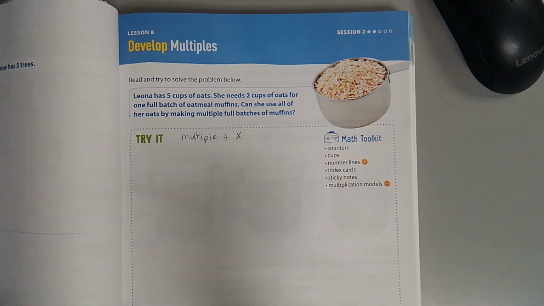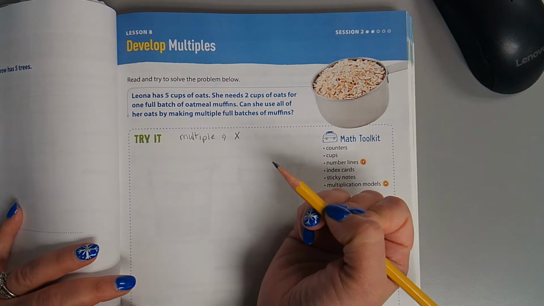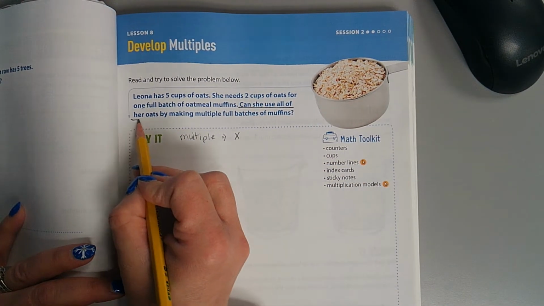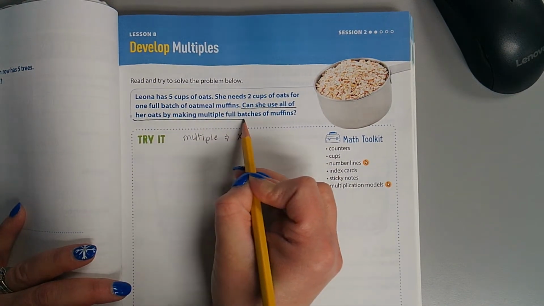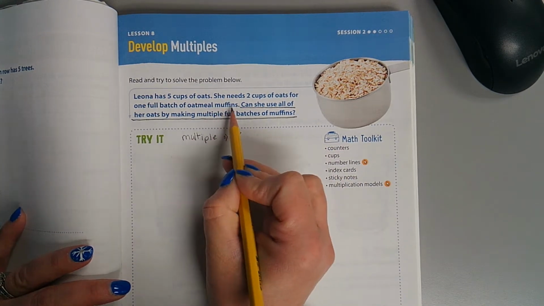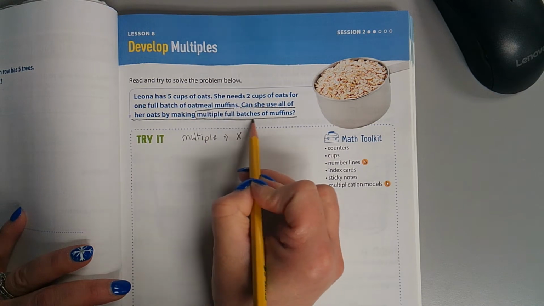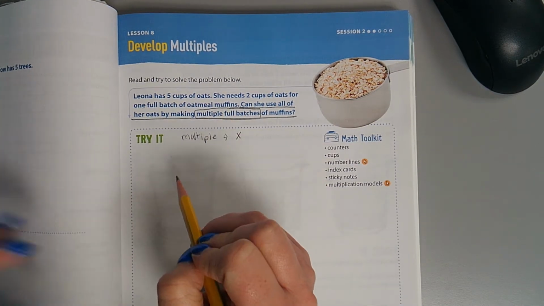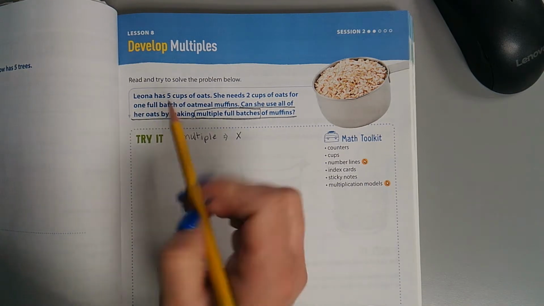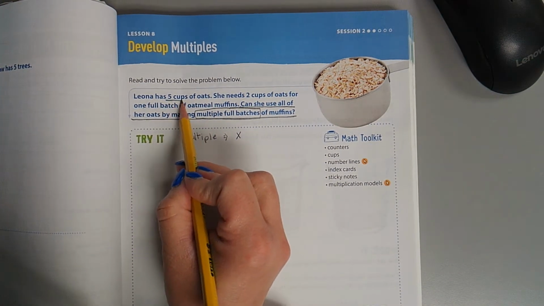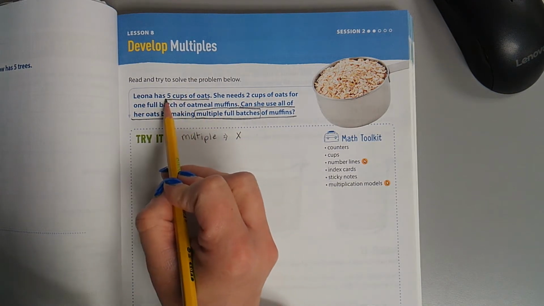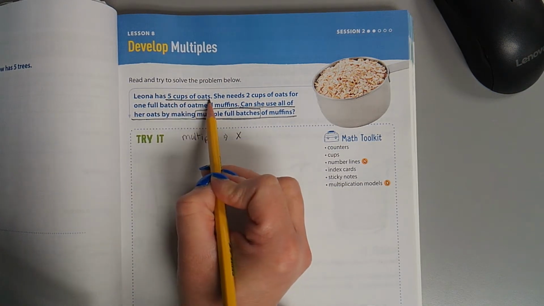So first we have to find what the question is. Okay. So our question is, can she use all of her oats by making multiple full batches of muffins? So multiple full batches. Okay. Now we have to start from the beginning. Leona has 5 cups of oats. That's important because it's asking us if she can use all of her oats, and this is how much she has. So she has 5 cups of oats.